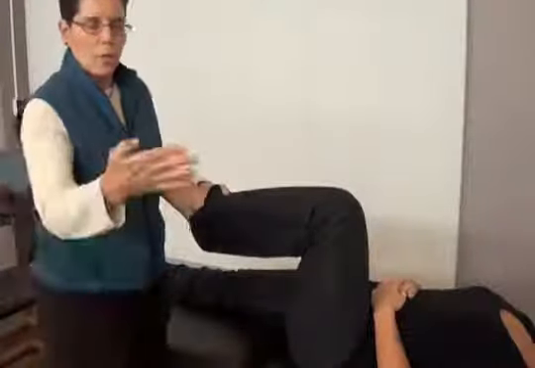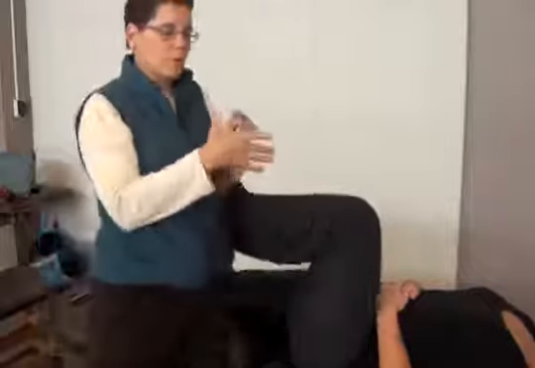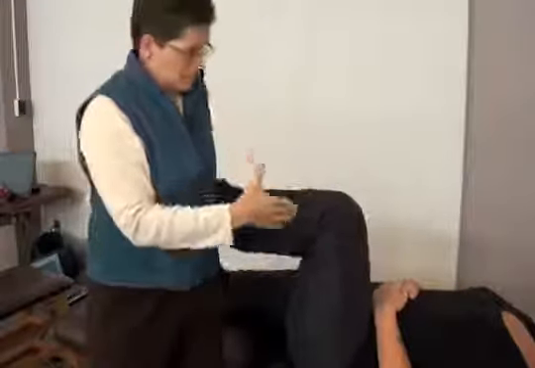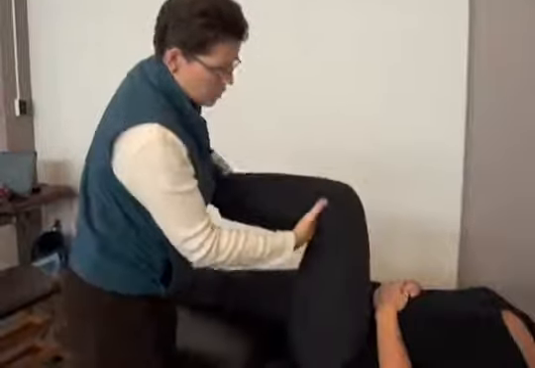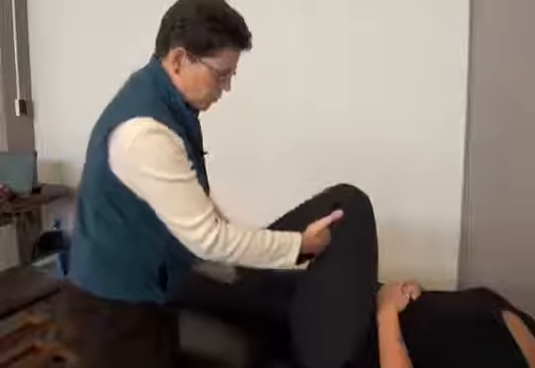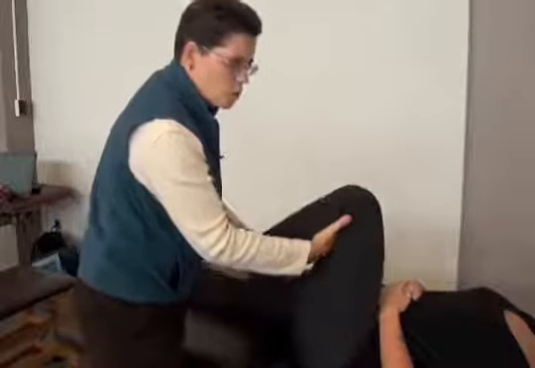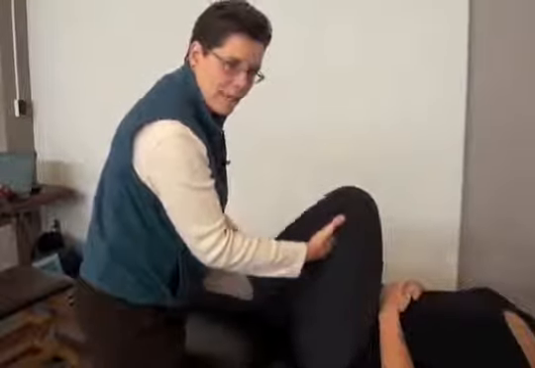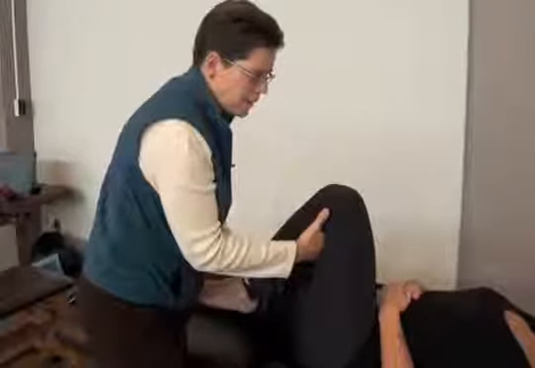And just like we demonstrated with the skeleton, I'm going to put my MCP joint, this joint, in the angle between the fibular head and the femur. I'm going to bring her heel towards her femur in order to close that angle or decrease the angle and bring the fibular head right against my MCP joint.